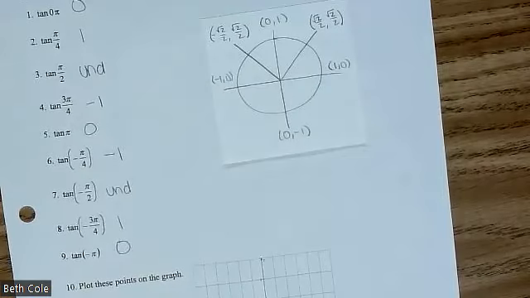So we're going to plot these and you're going to get to see a new shape.